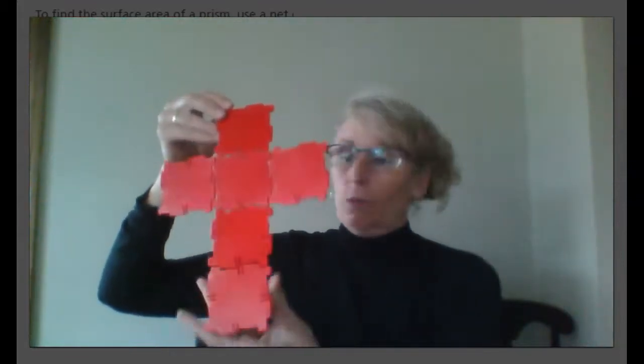Let's look at a cube. A cube is a rectangular prism. Okay, this is made out of all squares, so it's a rectangular prism, but it's also called a cube. When we fold this up, it ends up into a rectangular prism or a cube.